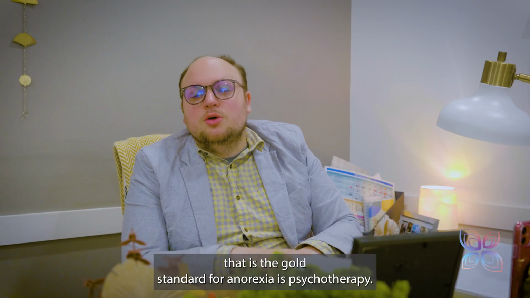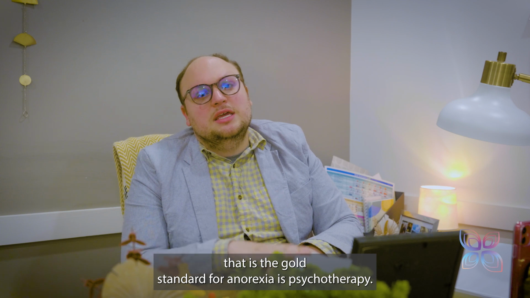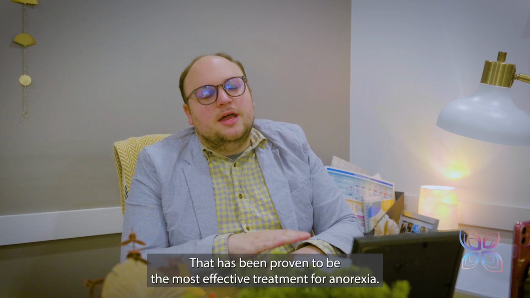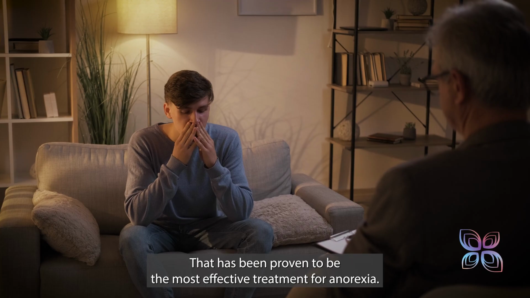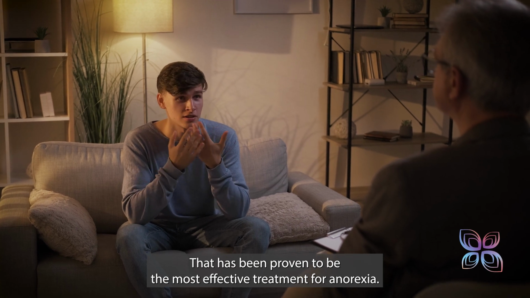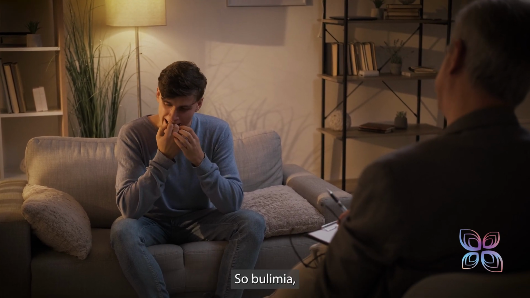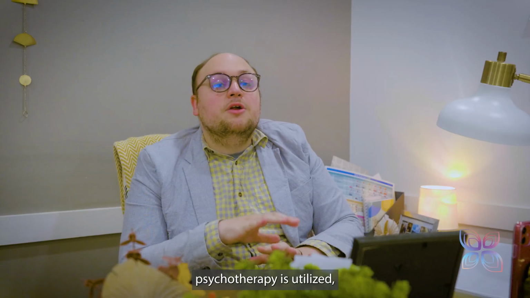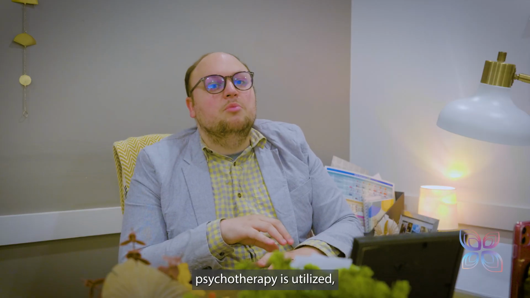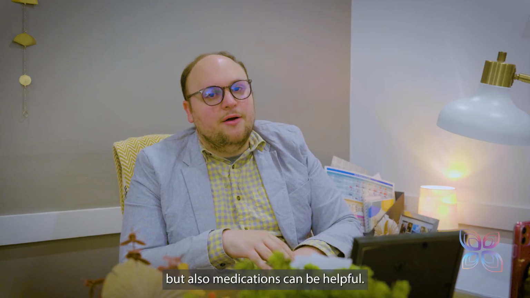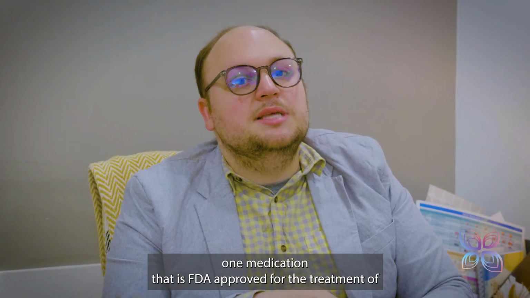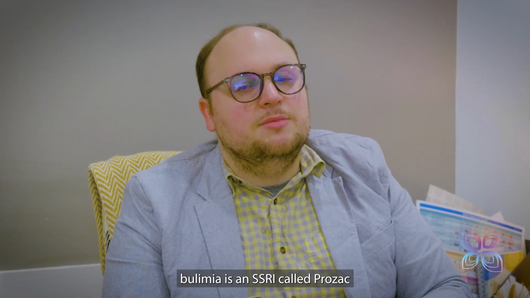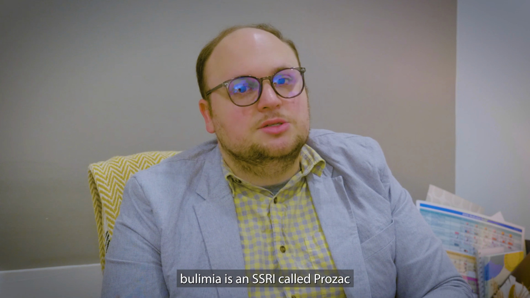The treatment that is the gold standard for anorexia is psychotherapy. That has been proven to be the most effective treatment for anorexia. So bulimia, psychotherapy is utilized, but also medications can be helpful. One medication that is FDA approved for the treatment of bulimia is an SSRI called Prozac.